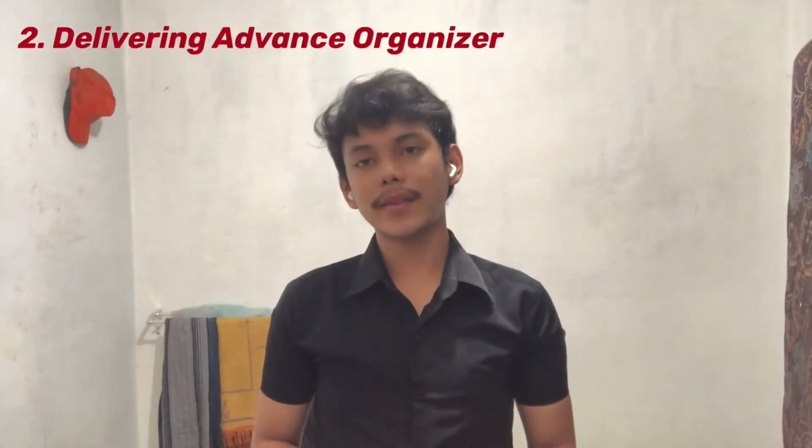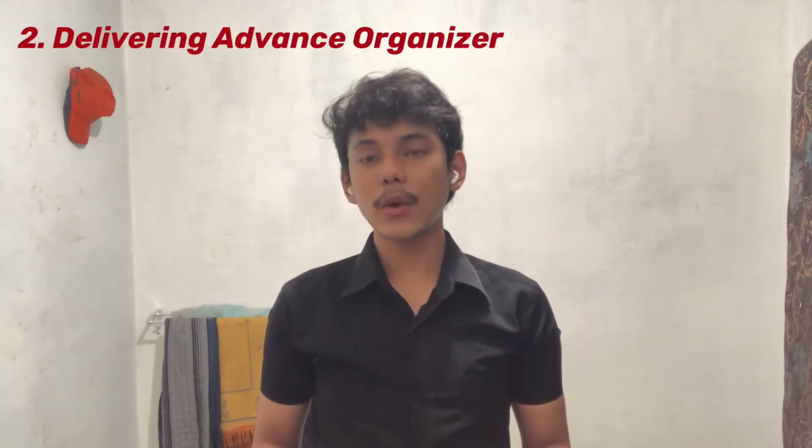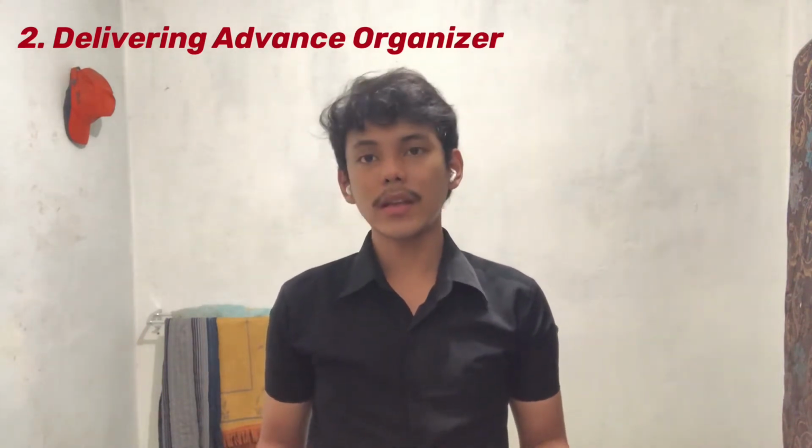Based on this, they will prepare all their learning supplies and try to focus on the task that will be conveyed at that time. The second step is delivering an advanced organizer. An advanced organizer is something that simply describes the material that will be delivered by the teacher. Here we can use an analogy or a story that describes the outline of our material.